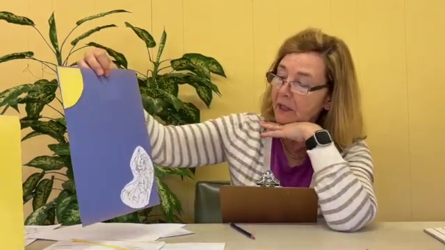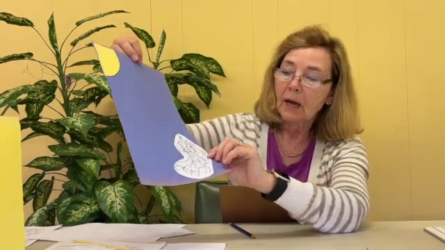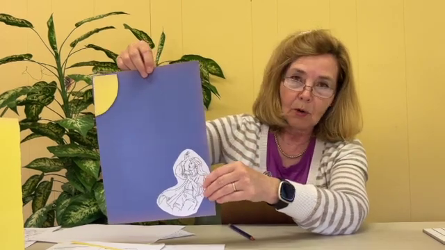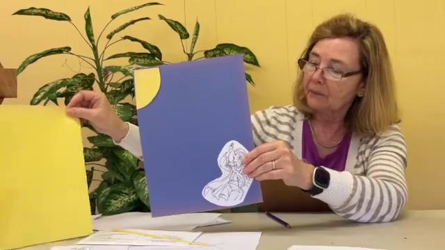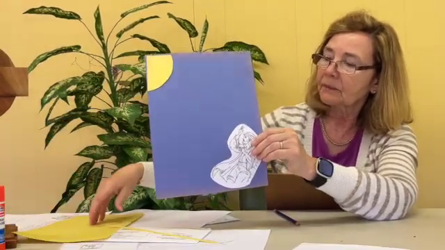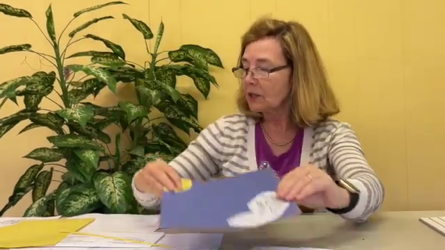So print the template, color it, cut it out, and glue Saul at the lower corner here. Get some yellow construction paper and cut out the sun and glue it there. Then what you can do is cut some yellow strips for the bright light, like this. I've cut out some bits of ribbon as well for something shiny.